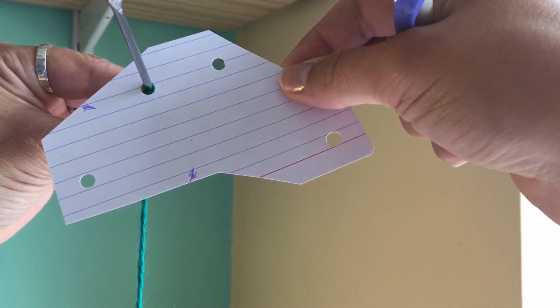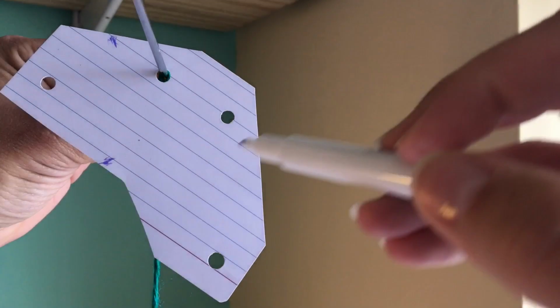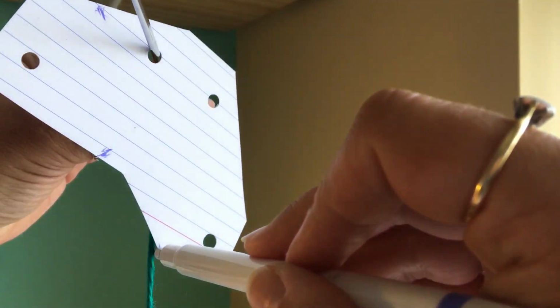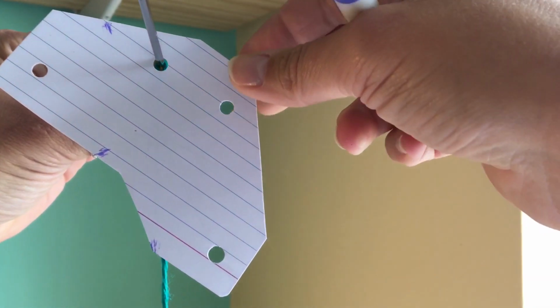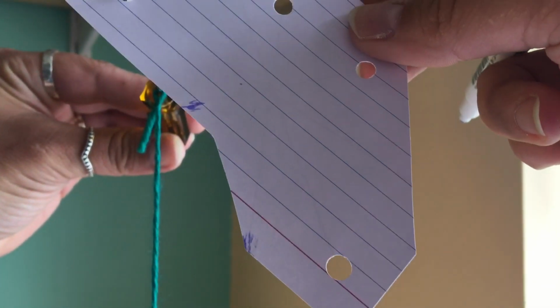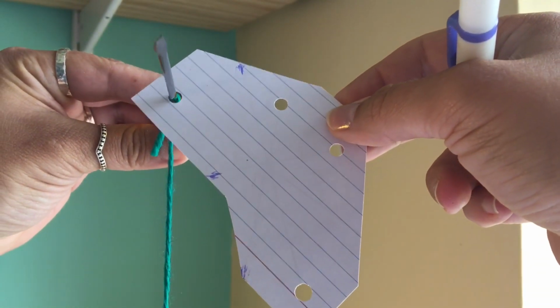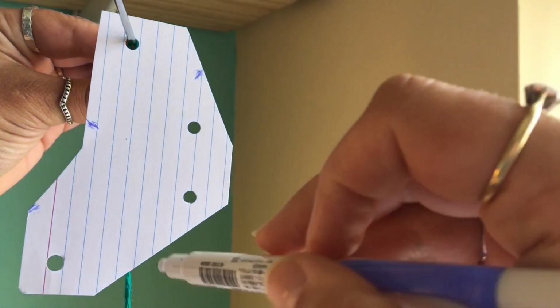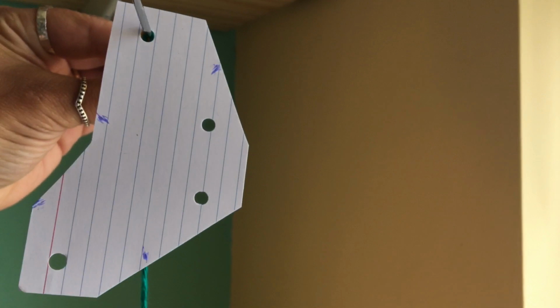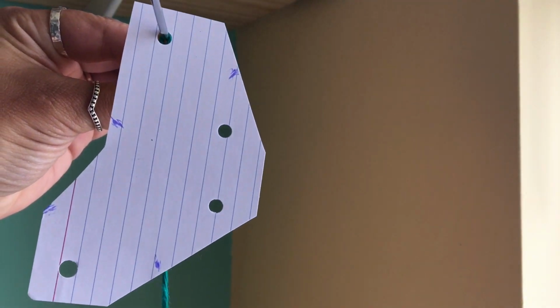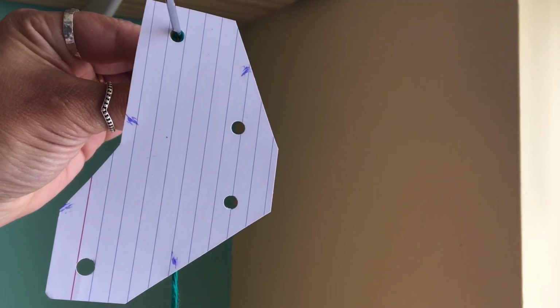Move it to the next hole and let it go. And again mark where the string comes out. And then move it to the next hole and let it go. And mark at the bottom where the string comes out. So now we're going to join these up and find where our centre of mass is.